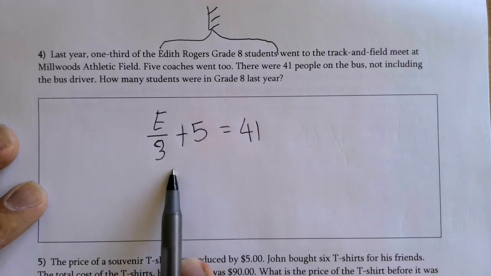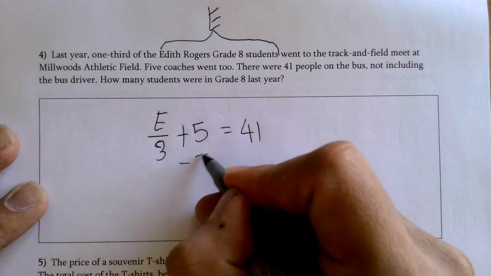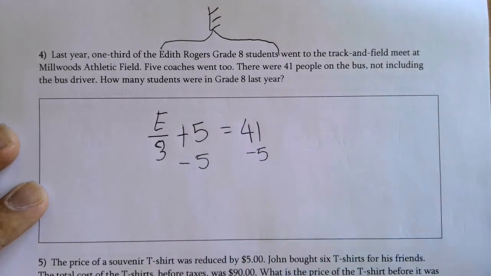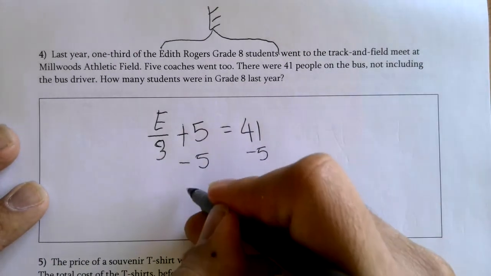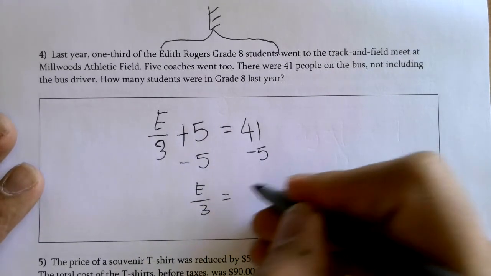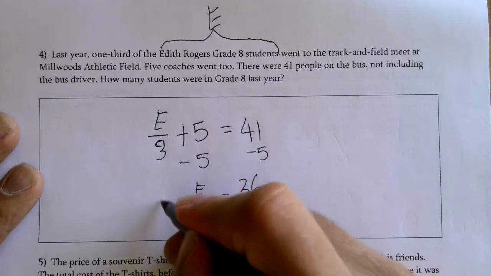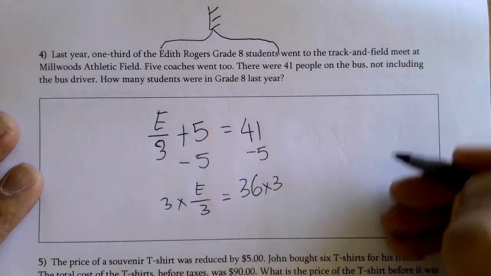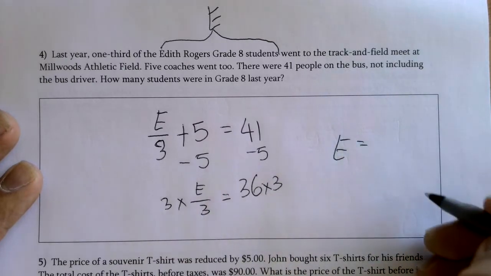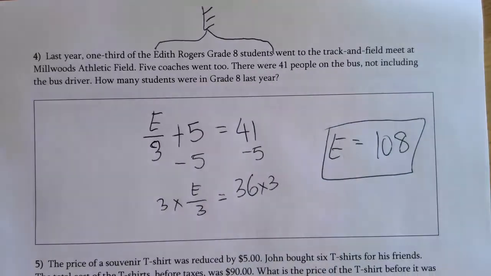So this one is going to be a two-step equation. First, I need to subtract 5 on both sides, so I can get rid of the coaches. E divided by 3 gets me 36. Then I'm going to multiply by 3 on both sides. So how many grade 8 students were there? There were actually 108 students.